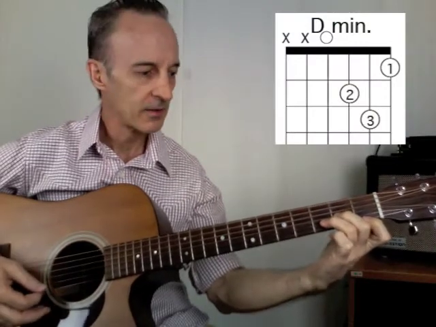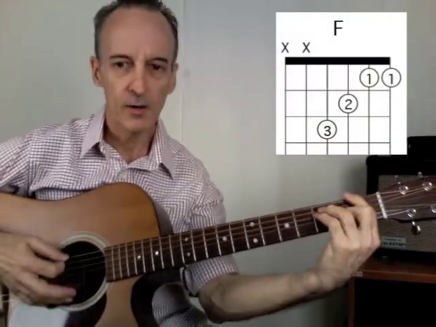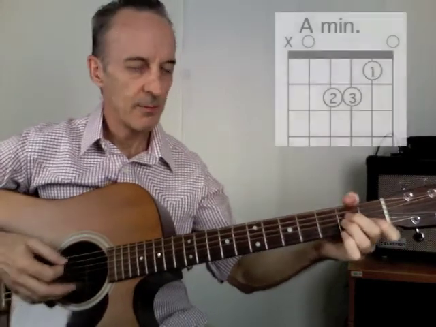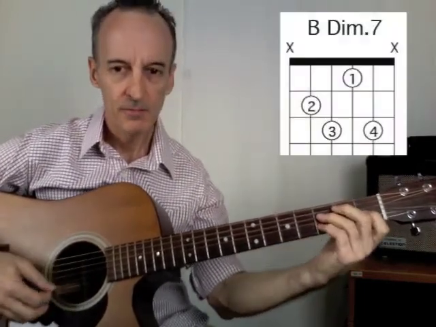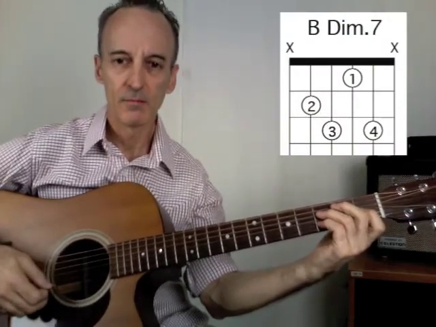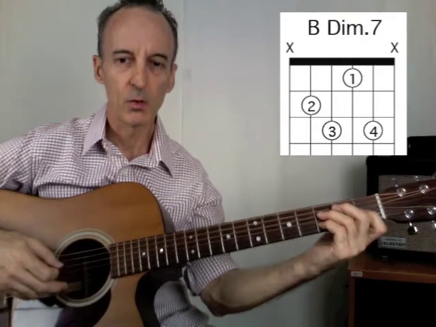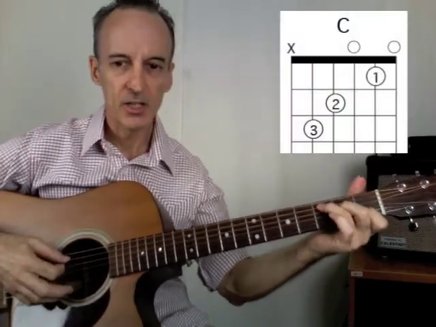C major, D minor, E minor, F major, you can play like this, or the full bar. G major, A minor, B diminished. Now I'm going to play what we call diminished 7, just because it's hard to play only a diminished triad. And back to C.